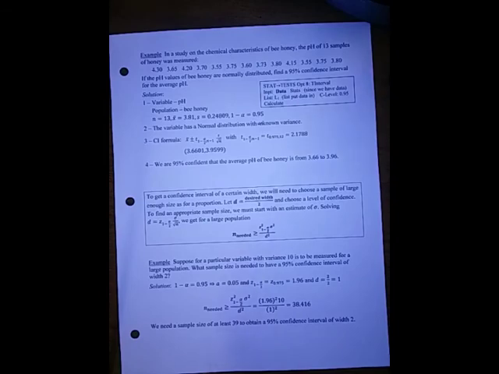Suppose a particular variable with variance of 10 is to be measured for a large population. What sample size is needed to have a 95% confidence interval for the mean of width 2? 1 minus alpha is 0.95, so alpha is 0.05. You can get this Z value by the inverse normal, 1.96. And D is, you want a width of 2, so you take that and divide by 2 and get 1. Put that in the formula, and you will get 38.416. So we need a sample size of at least 39 to get a 95% confidence interval of width 2.